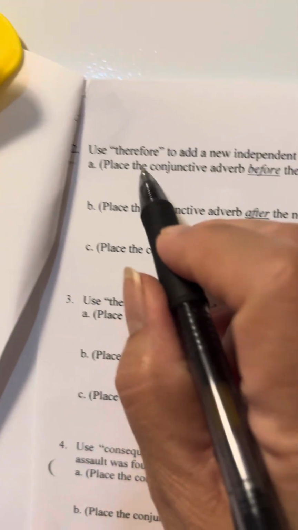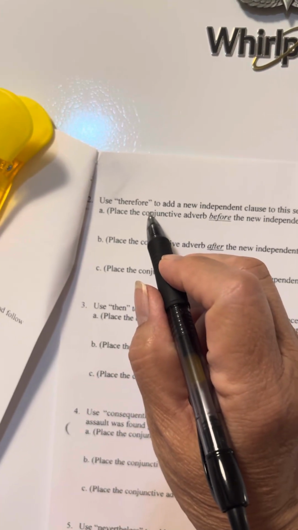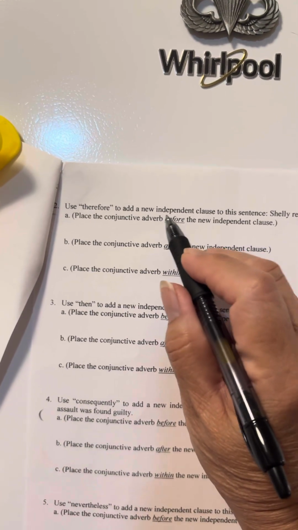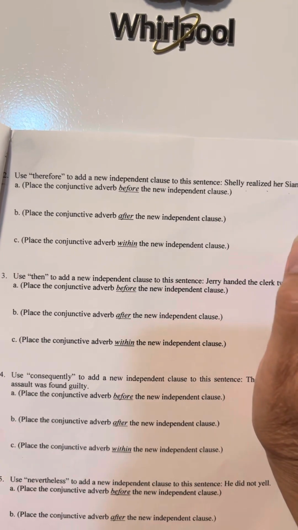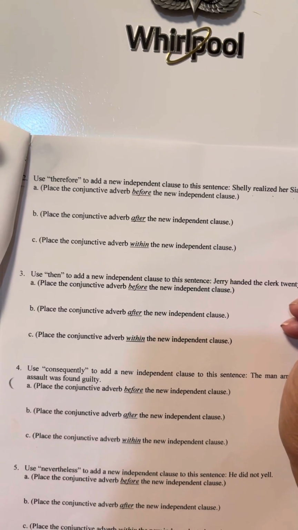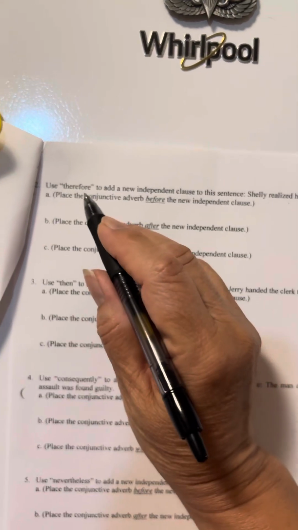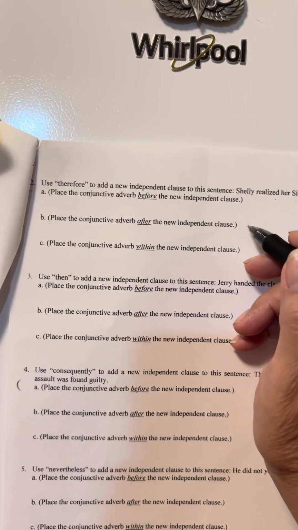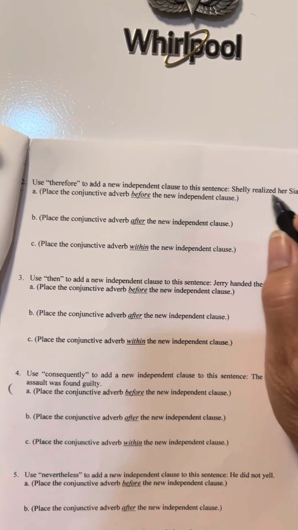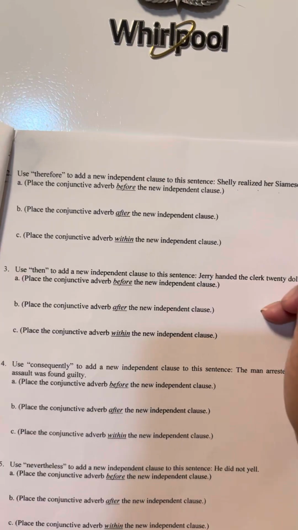So here they want us to use the word therefore to add a new independent clause to the sentence. Shelley realized her Siamese cat was missing. Therefore, she went looking for it. Okay, so Shelley realized her Siamese cat was missing.